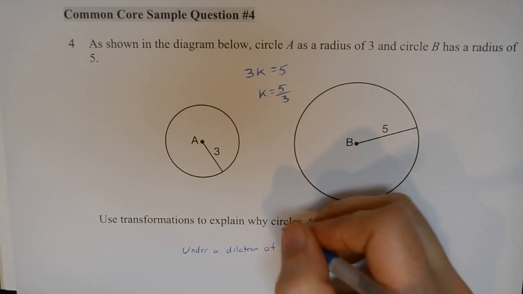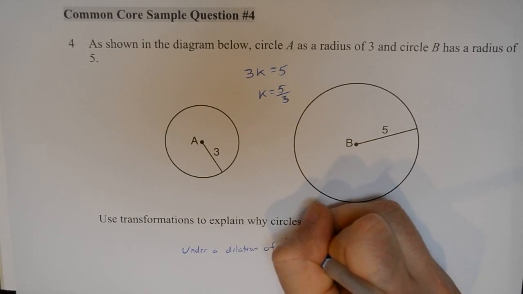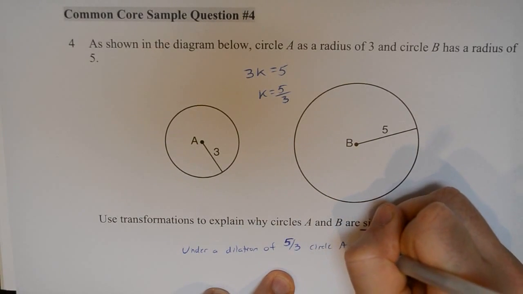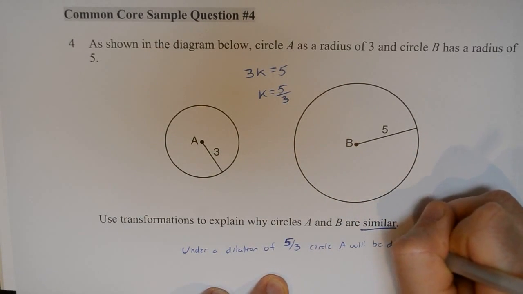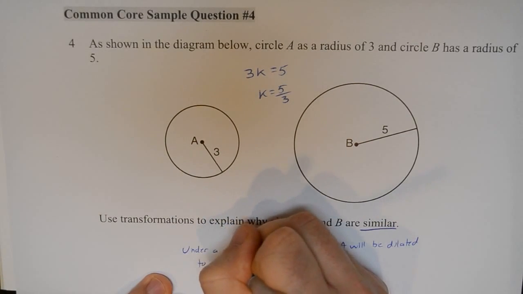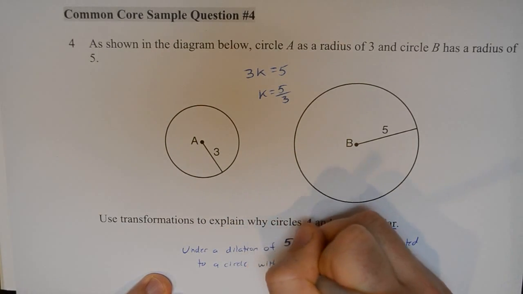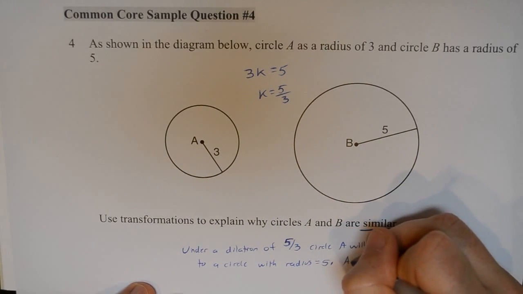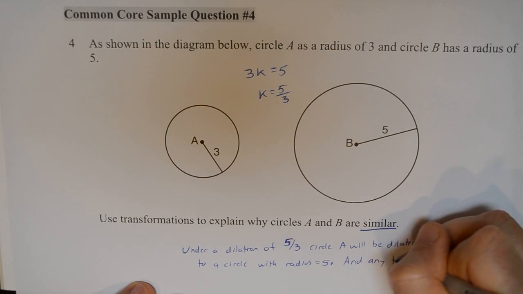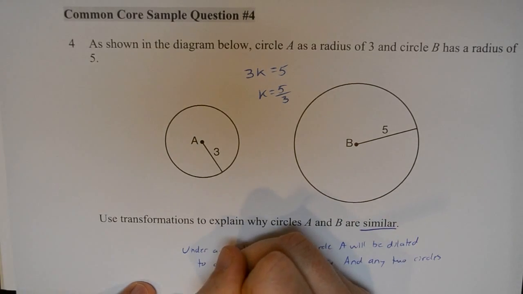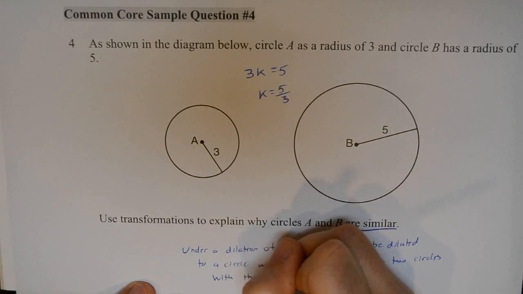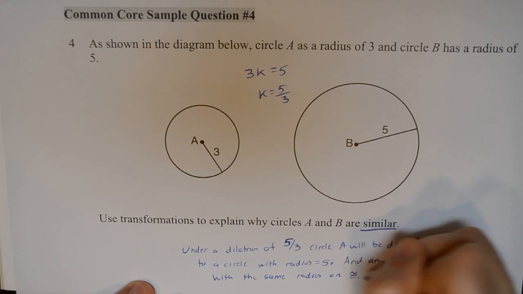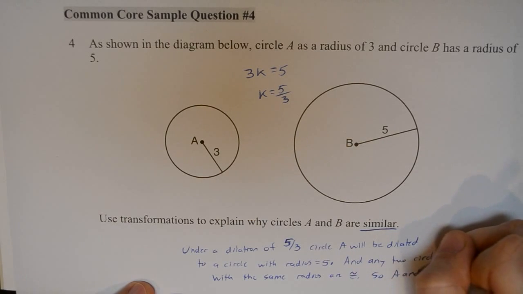So under a dilation of 5/3, what we get, it's a little bit of a sloppy 5, sorry about that, circle A will be dilated to a circle with radius equal to 5. And any two circles with the same radius are congruent. So A and B are similar.